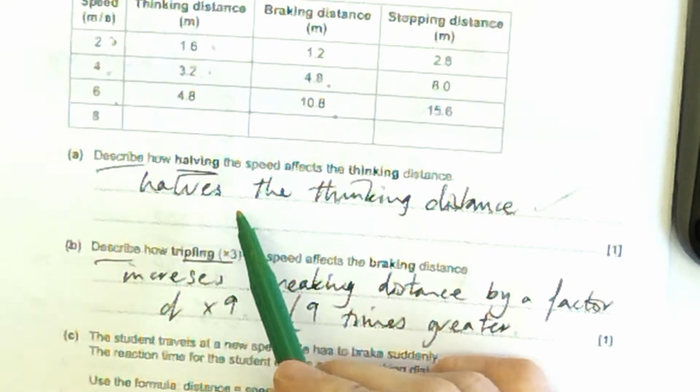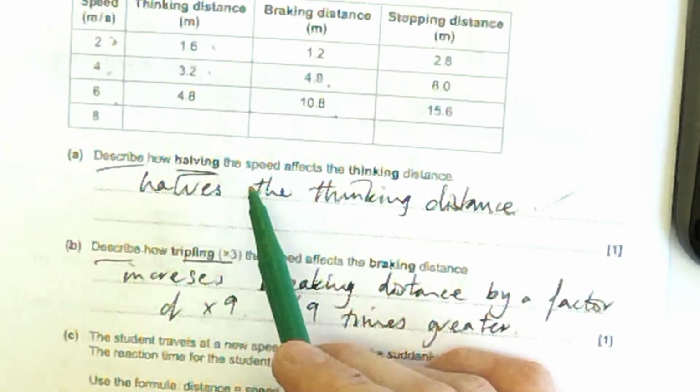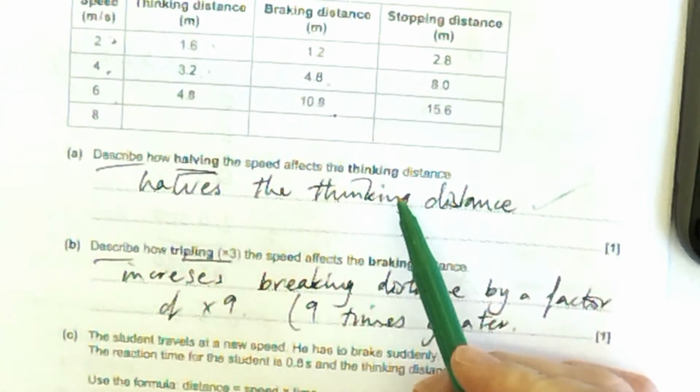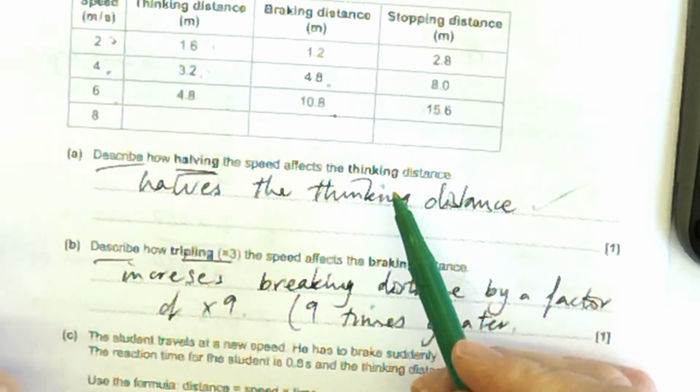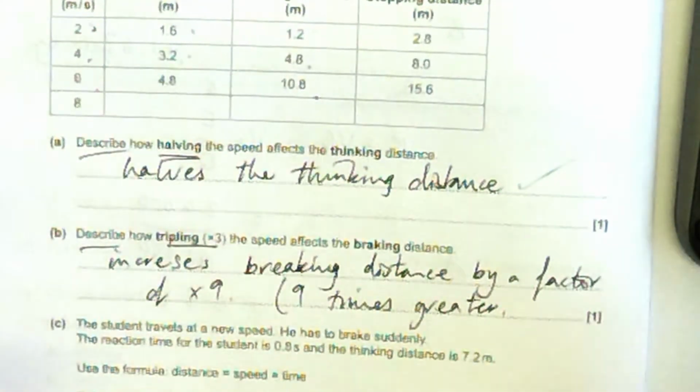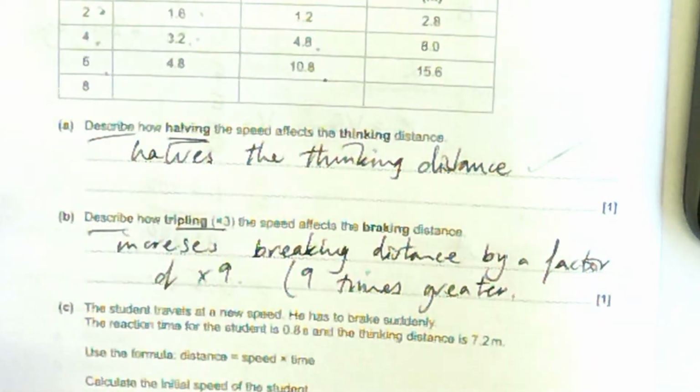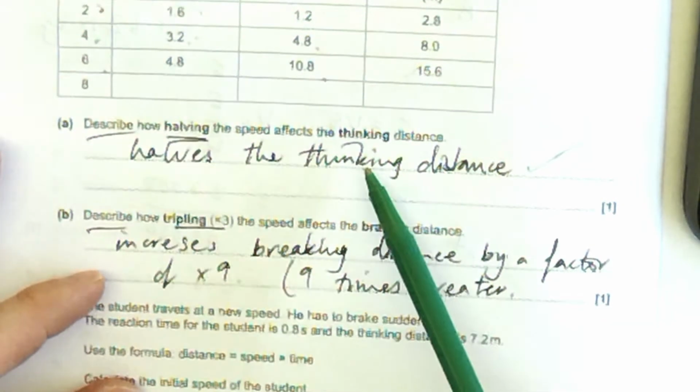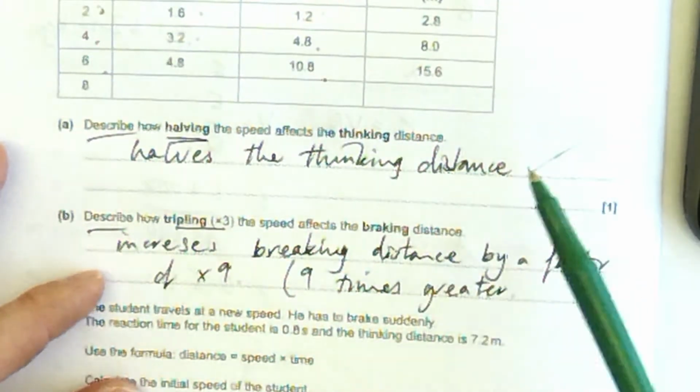I've done those as a little pair, but there's a mark obviously for this one. You don't need to explain why it is, but halving the speed changes the thinking distance, because the thinking distance depends on the reaction time. So if you halve the speed, you go half as far in that same reaction time. So it's about the difference between thinking distance and thinking time.